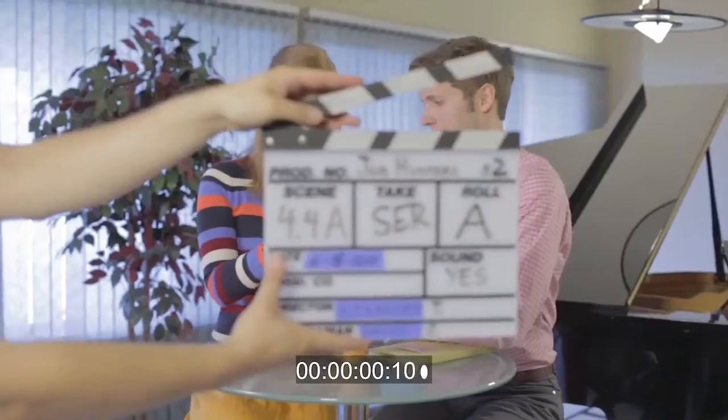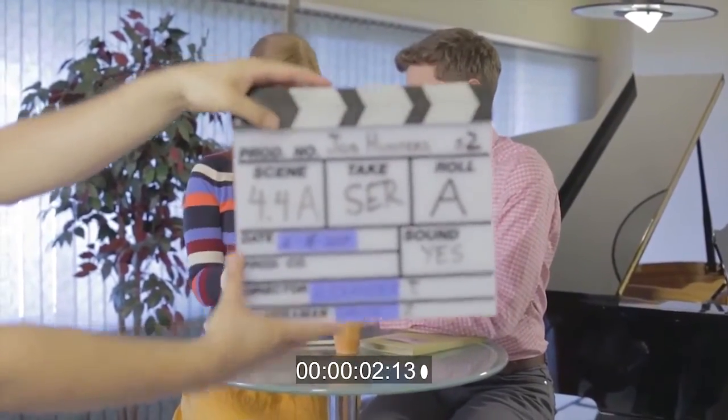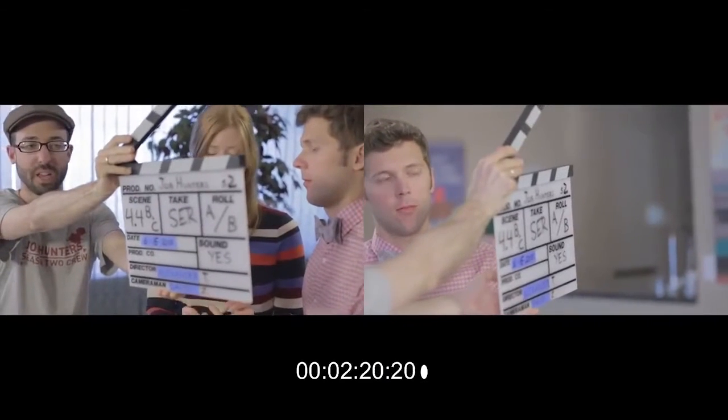Today, I'm going to show you how to slate the tape. 4.4 Alpha series, Mark. Scene 4.4, Baker and Charlie series. What is this thing? Well, it's called a production slate, or sometimes a video slate, or sometimes a clapperboard. Now, why would you want to use one? The first one is so you can do this.